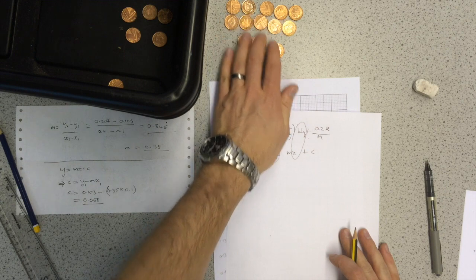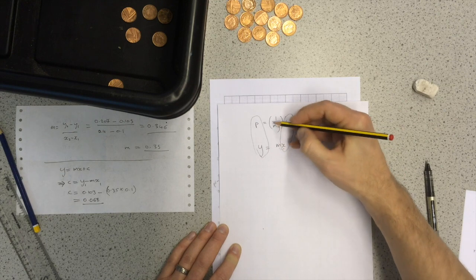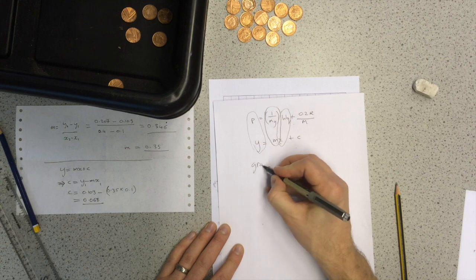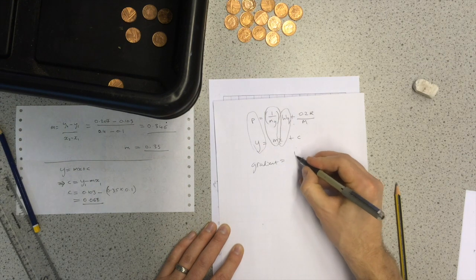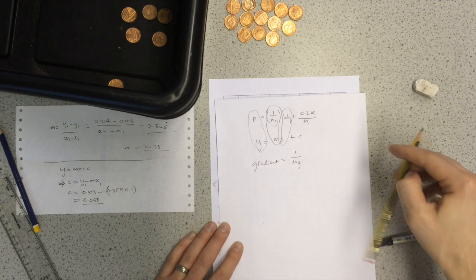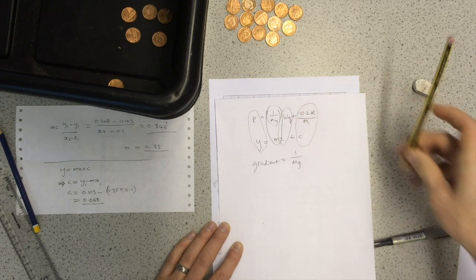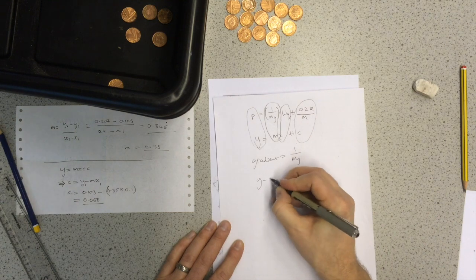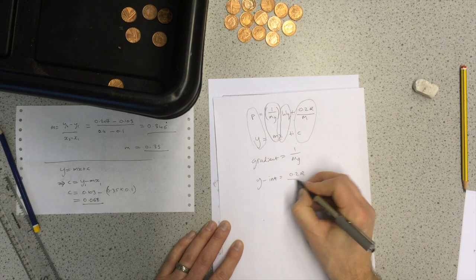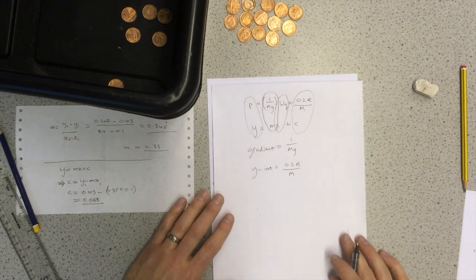Keep messing my points up. Whatever is multiplied by X is the gradient. So this whole term in brackets there is gradient. So I'm going to write down gradient equals 1 divided by mg. And then lastly, whatever is added on this second term here is the y-intercept. So y-intercept is equal to 0.2r divided by m. You need to calculate a value for m.